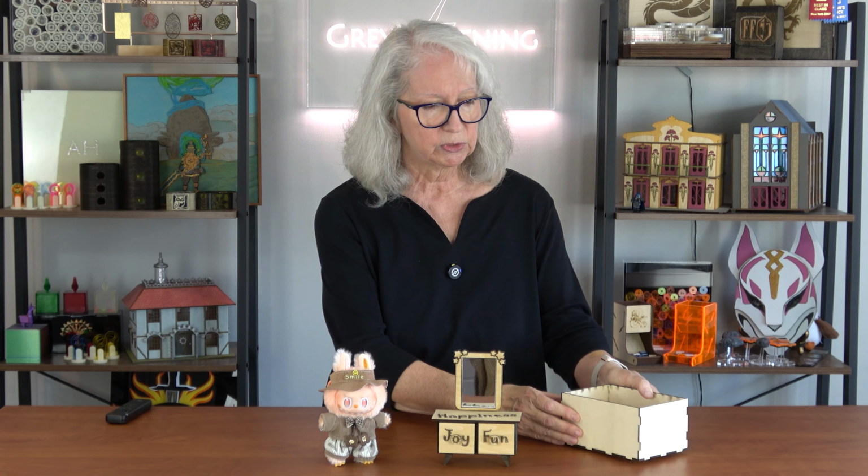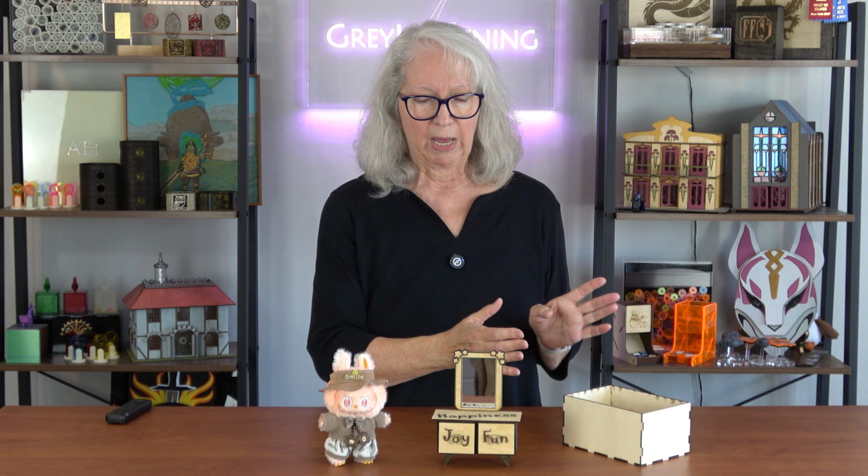Let's talk a second about the project, because I'm going to show you, this is what I consider to be a utility tool, just like the Living Hinge is a utility tool. It's something that helps you create parts for bigger projects. And so I want to show you an example of that today, and that's using the box designer to make this Labubu Vanity. So this is my Labubu.